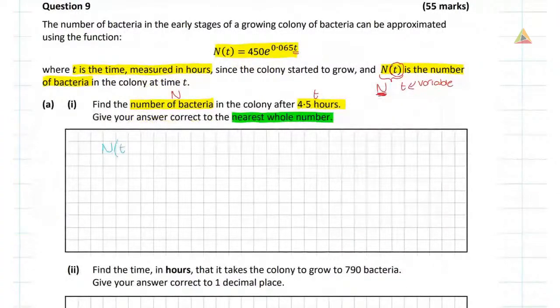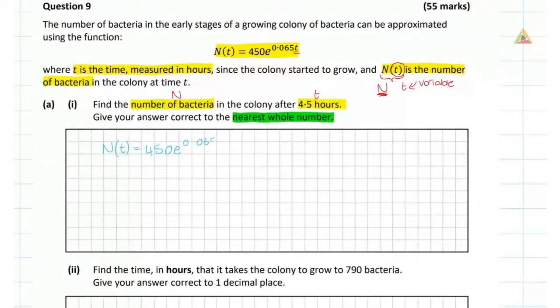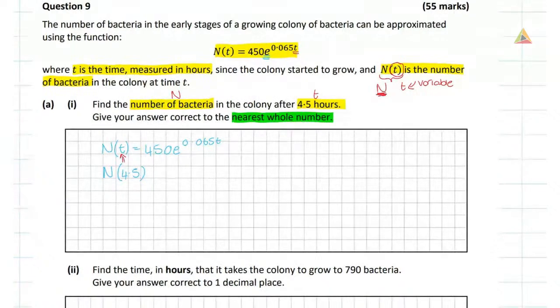We're going to start by writing out our formula as we're given in the question: N(t) = 450 times e to the power of 0.065t. e is just that naturally occurring number, and there's a button for that on your calculator. They're telling us that t is 4.5 hours. So I'm taking my function N, and everywhere I see a t, notice what I've done, I've replaced it with a 4.5. So 450 e to the power of 0.065, and t just gets replaced with a 4.5.